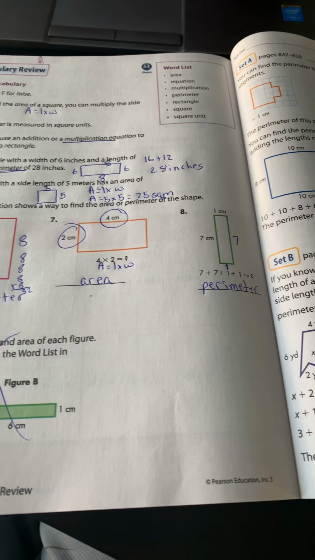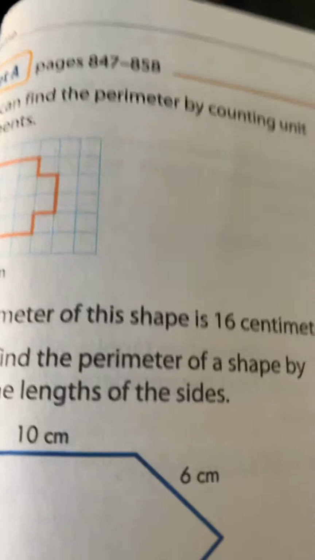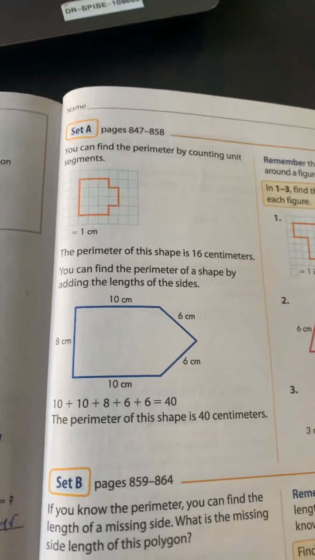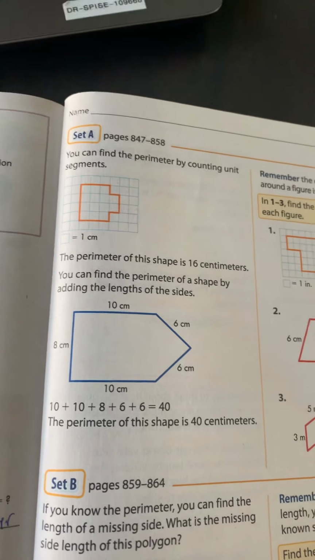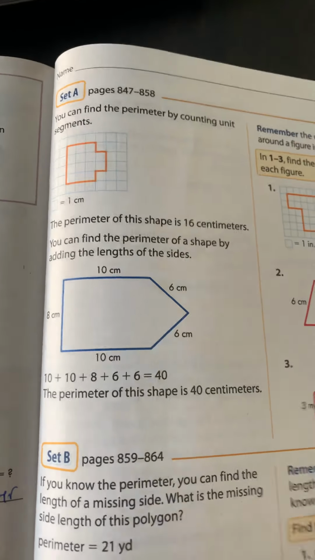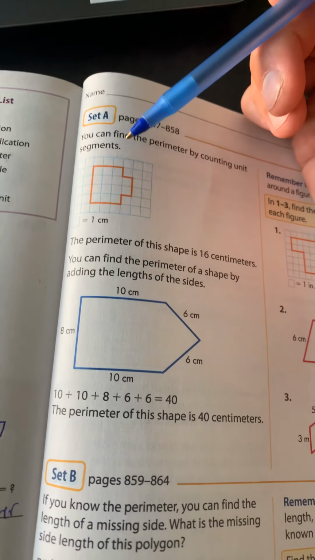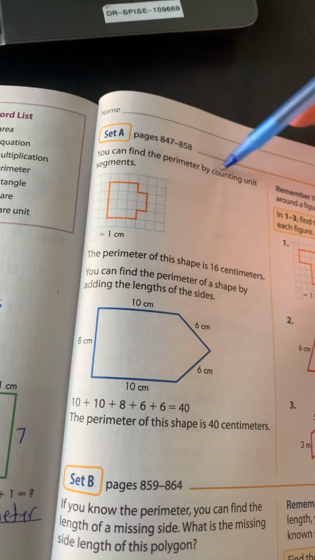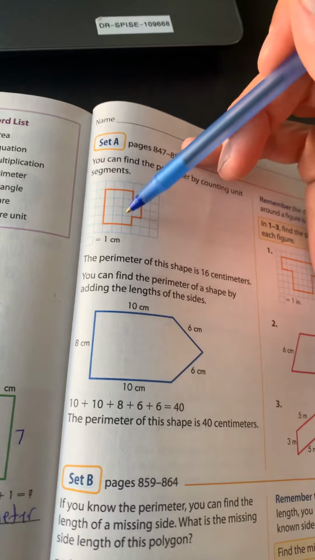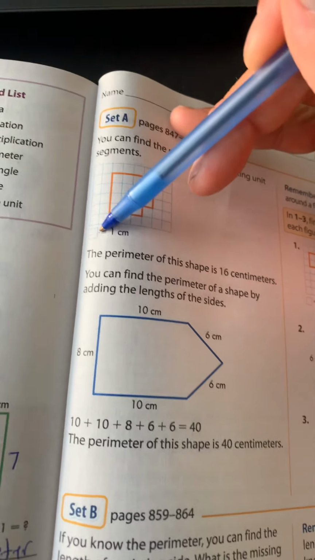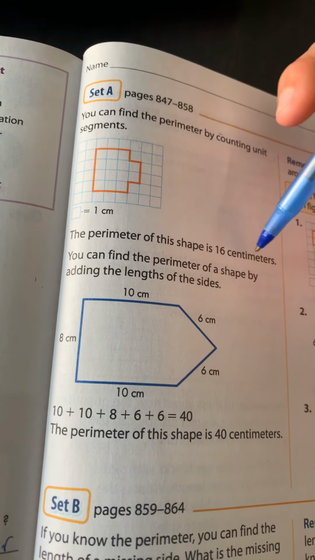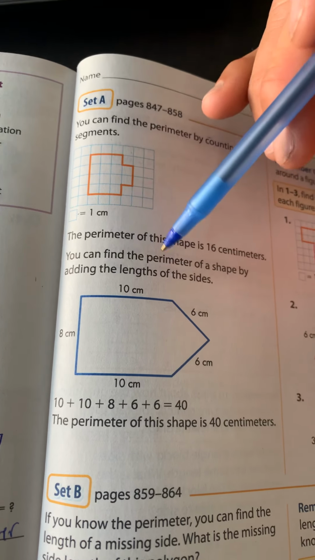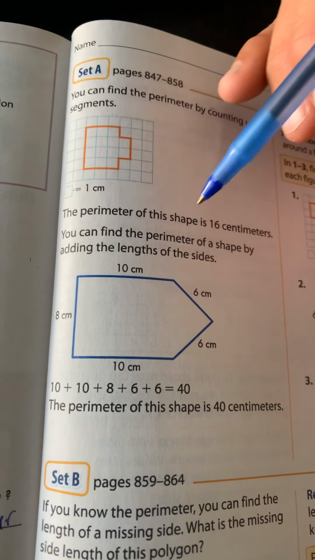Okay. All right, let's go to page 885. Remember, if it just says set A, set B, set C, set D, that's just telling you information. It's not telling you how or a problem to do. So let's look at it here. You can find the perimeter by counting segments. Segments are blocks. The perimeter of this shape is 16 centimeters. You can find the perimeter of a shape by adding the lengths of the sides.